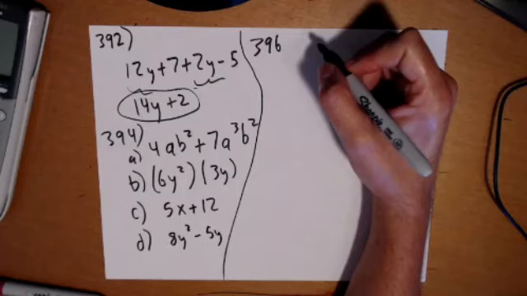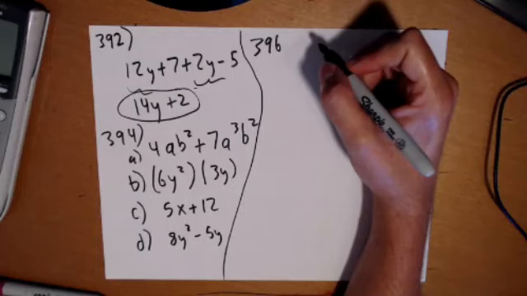396. Dushko has nickels and pennies in his pockets. The number of pennies is 4 less than 5 times the number of nickels. Oh, word problems. Let n represent the number of nickels. Write an expression for the number of pennies.